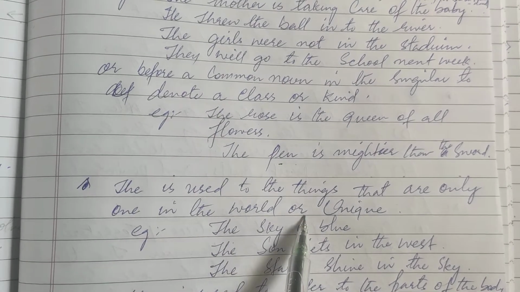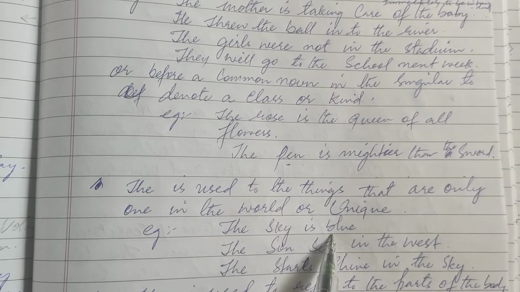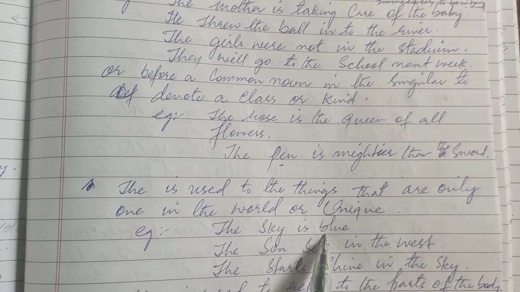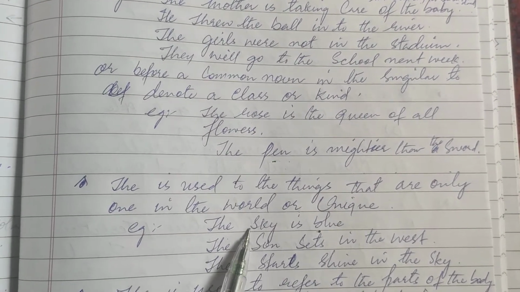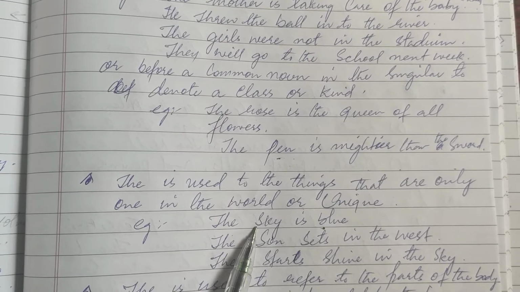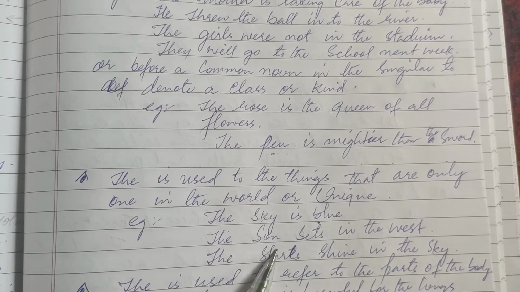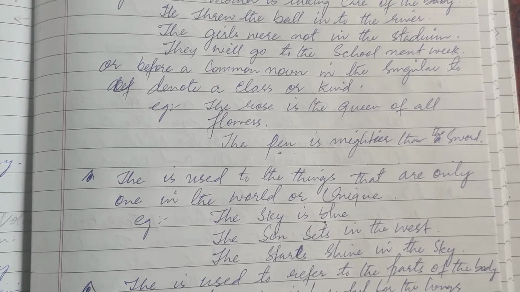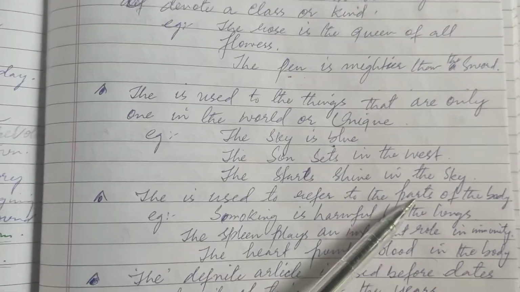"The" is used for things that are only one in the world or unique. Those things which are unique in the whole universe or in the world, "the" is used before them. Just like sky. Sky is only one in the whole universe. So we write, the sky is blue. The sun is also unique. The sun sets in the west. The stars shine in the sky.